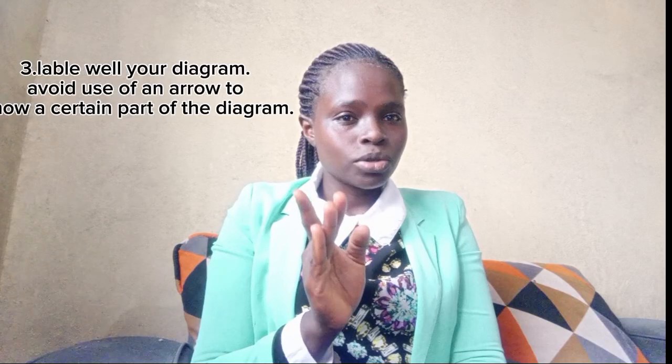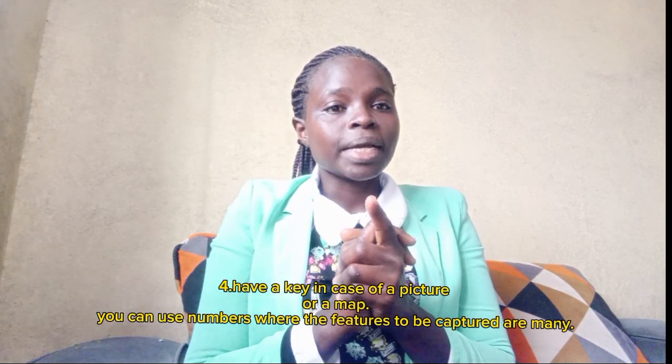If it is about a map, especially where you are supposed to enlarge or expand a map, then in that case you are supposed to have a key. Also, if you have a lot of features that are going to be captured in your diagram, use a key.